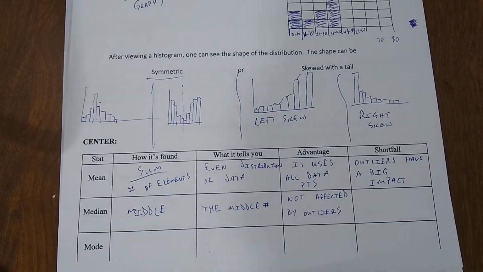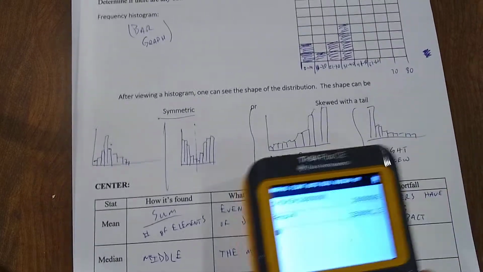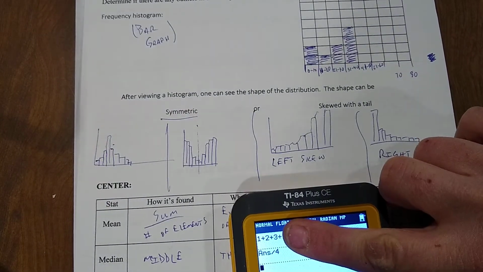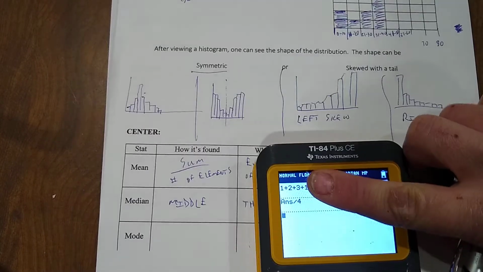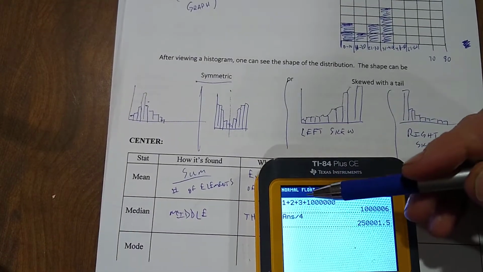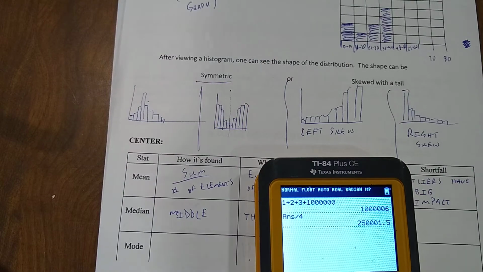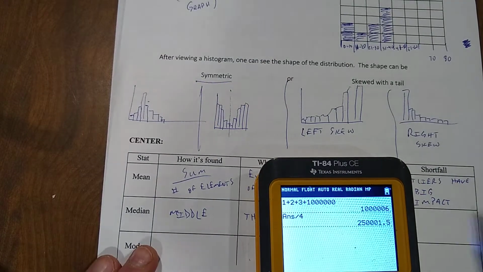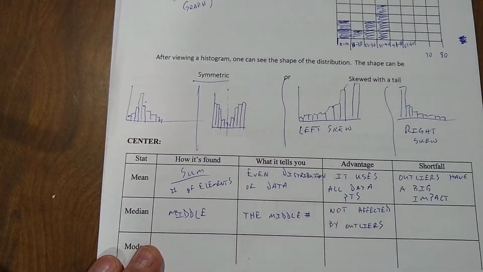So if I was going to do this data, the median of this one on my calculator is 2. If I put in this huge number, the median is now 2.5. So it affected it a little, but it did not have a huge effect like it did on the average. So outliers have less of an impact.